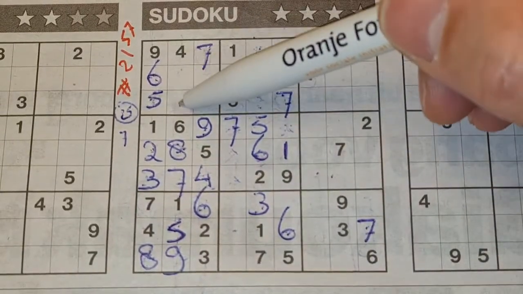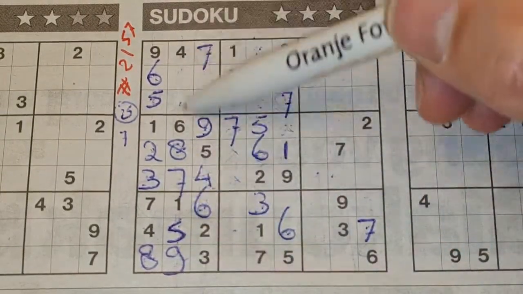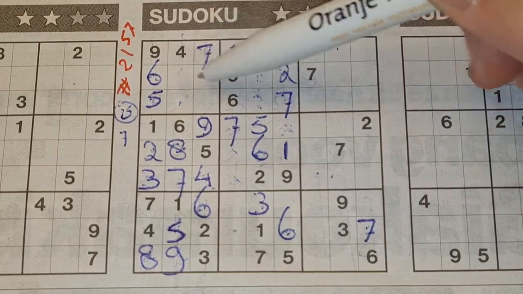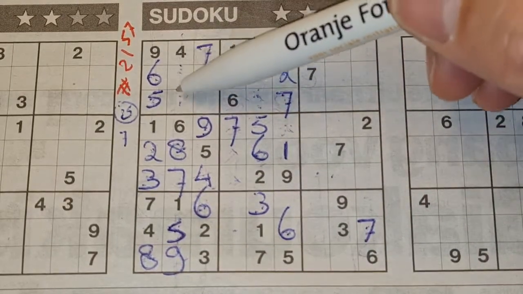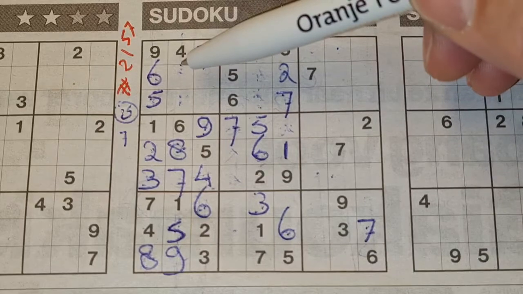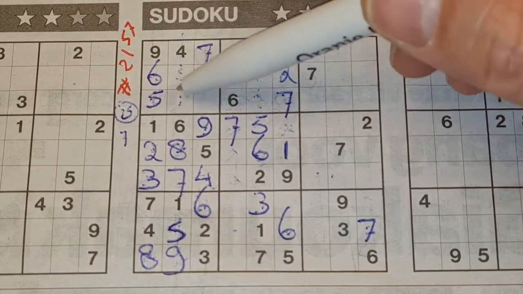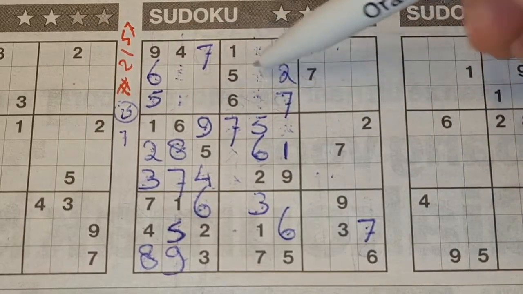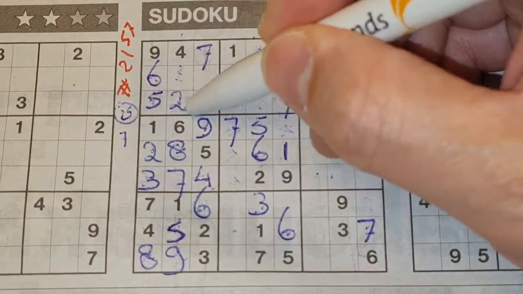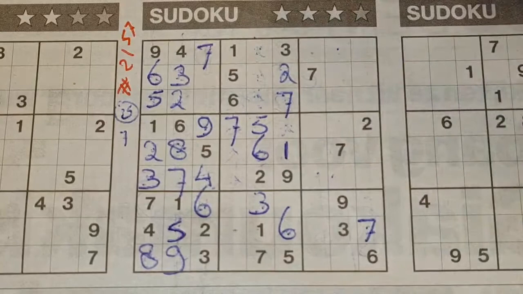2 numbers left in this column, second column. Those numbers are the 2 and the 3. We see here 2, so no 2 there. 2 should be here, and the 3 goes there.